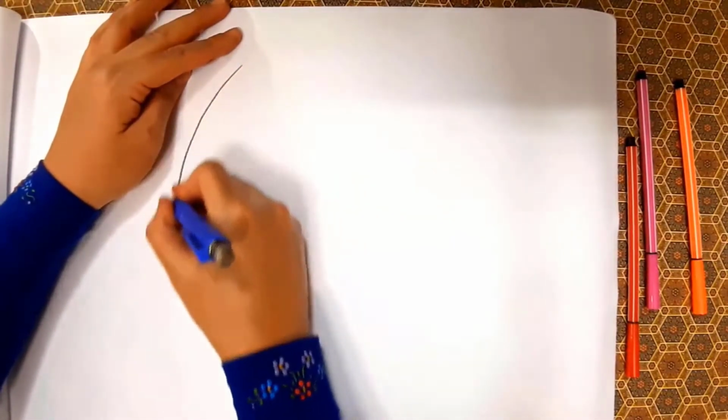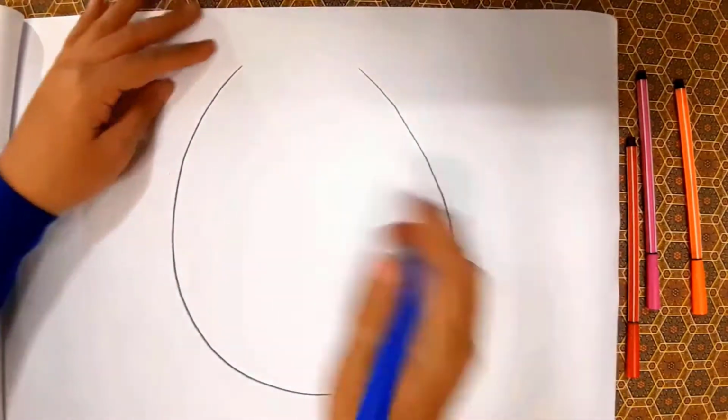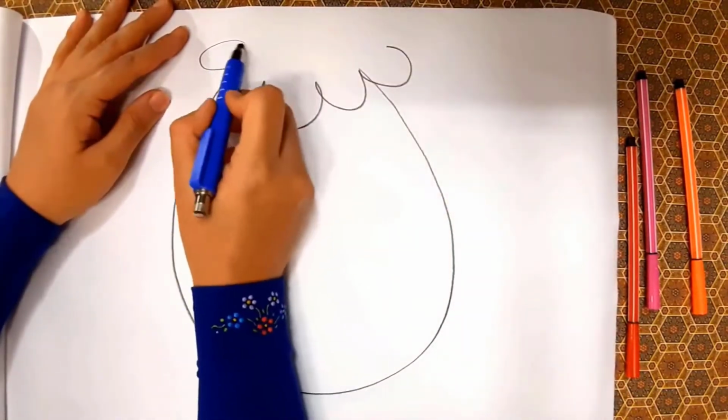And to show the pronunciation of the letter O, we draw the mouth in a circle.